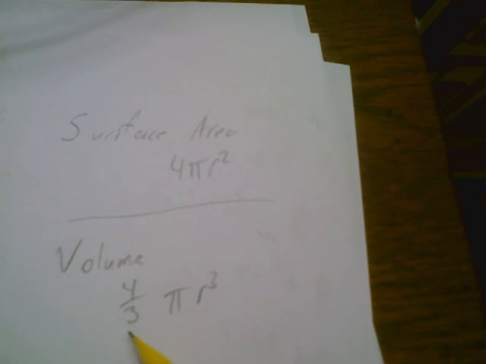Or the grand circle, the large, whatever one, the biggest circle. 4/3 pi r to the third is the volume of the sphere. So you find the radius, cube it, like if it's 2, it's 2 times 2 times 2, times pi, times 4/3. Pretty simple stuff, pretty easy stuff.